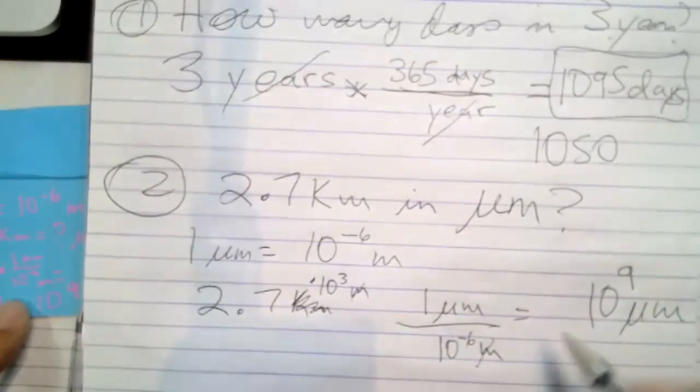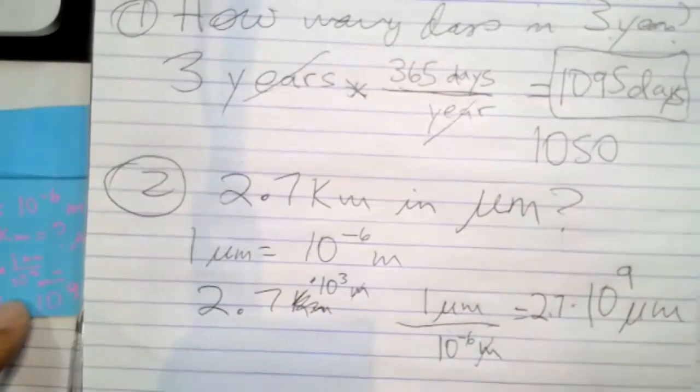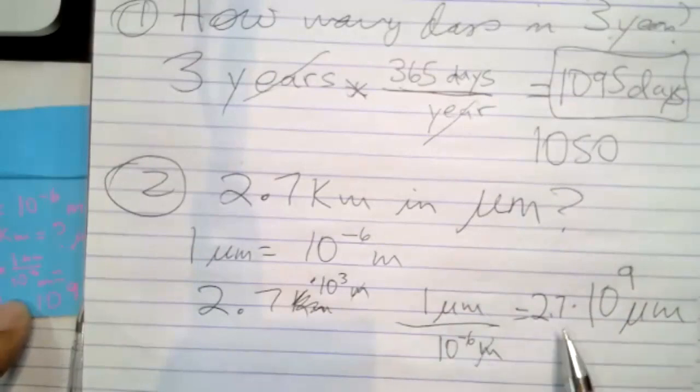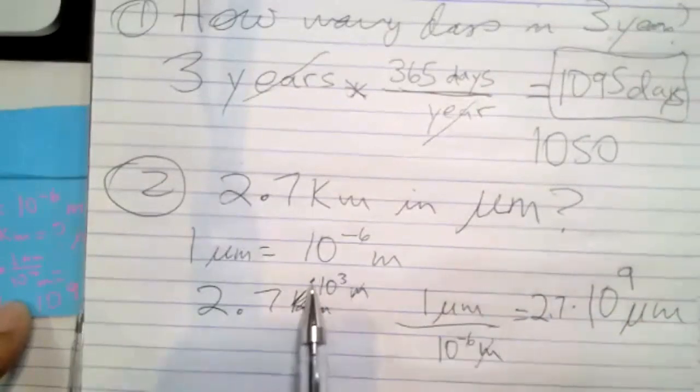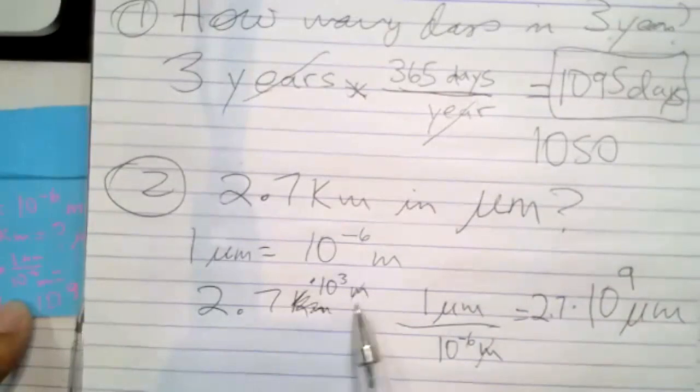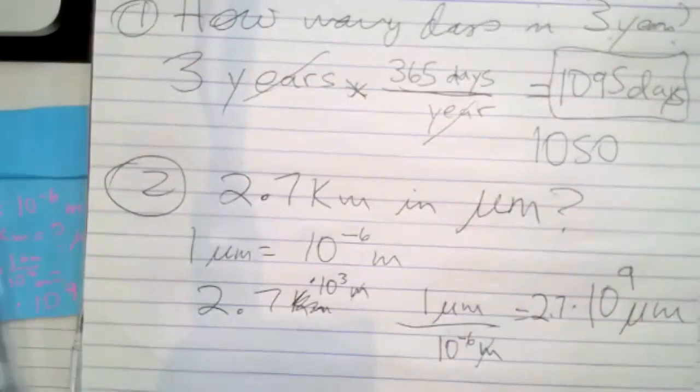First we did the dimensional analysis to make sure how things would cancel, and then it's just mathematics. You add the exponents when they have the same base, and then it's 2.7 times 10 to the 9 micrometers. Okay, that's all.